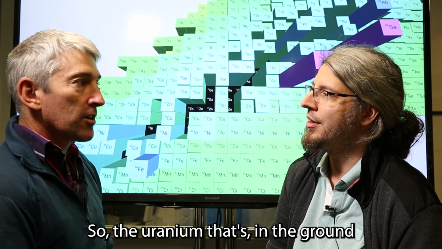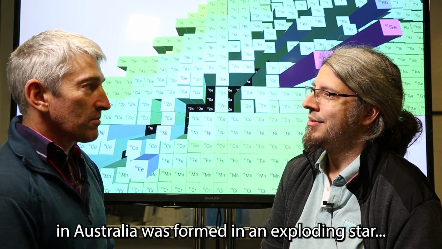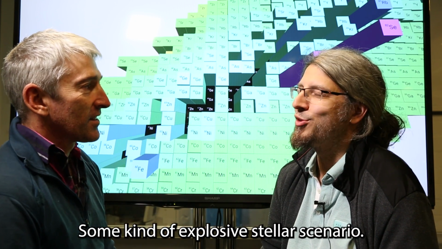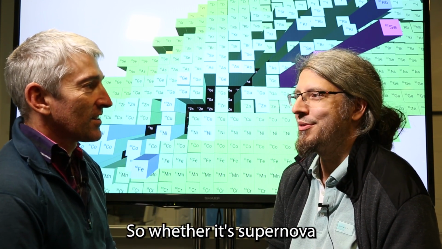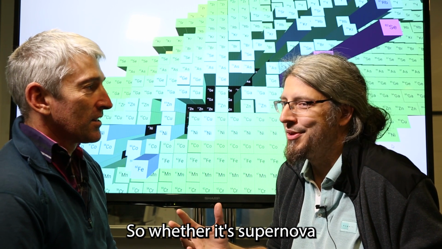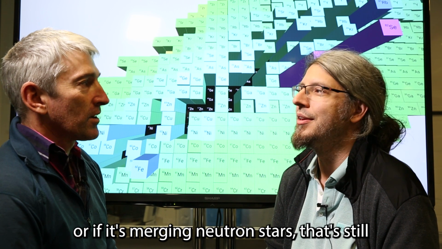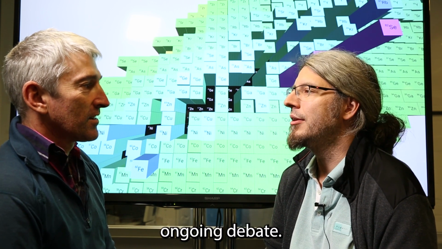So the uranium that's in the ground in Australia was formed in an exploding star by some kind of explosive stellar scenario. Whether it's supernovae or merging neutron stars is still an ongoing debate.